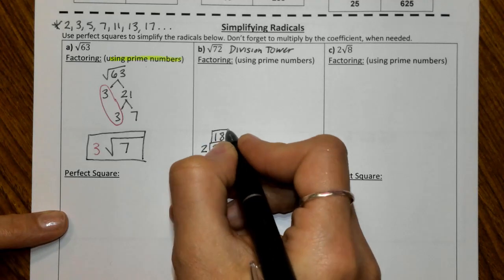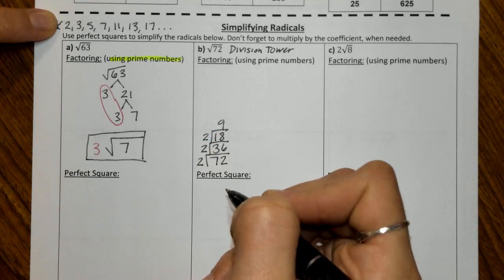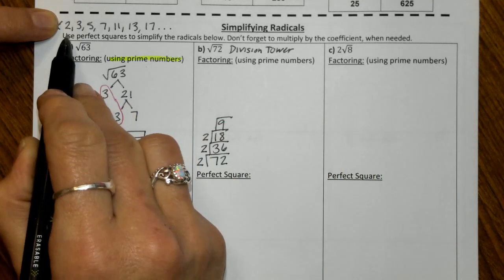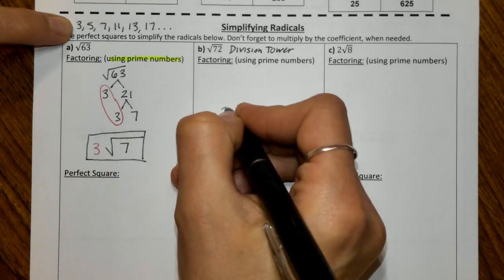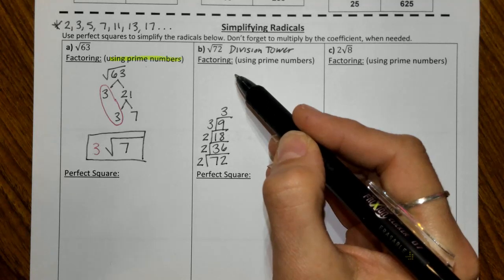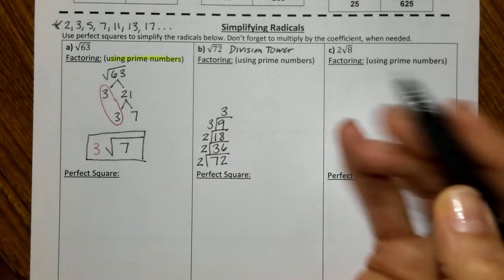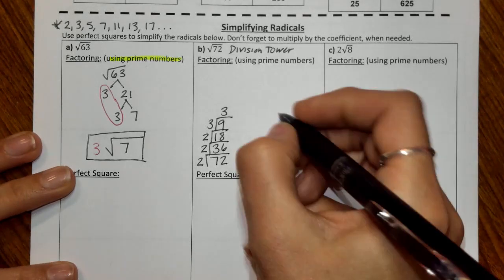So here, 18, we can divide it by the lowest prime number 2. We're going to get 9. Keep going, it's not prime yet. 9 cannot be divided by 2, so we're going to move up. Can it be divided by 3? Yes, and we're going to get 3. Some people will go ahead and divide until they have 1 at the top, but here, I just stop here.